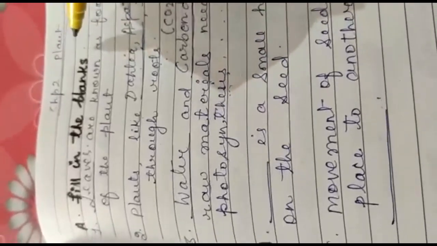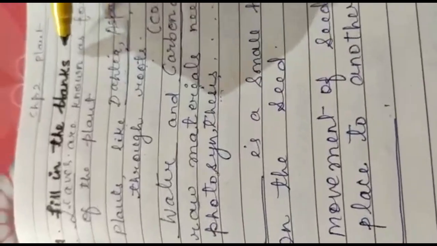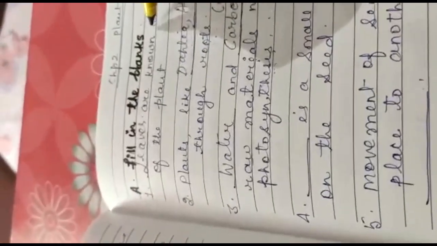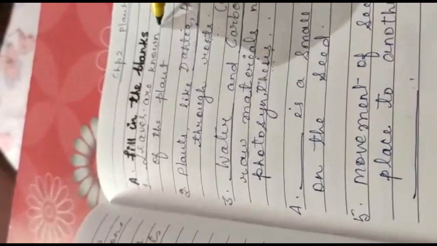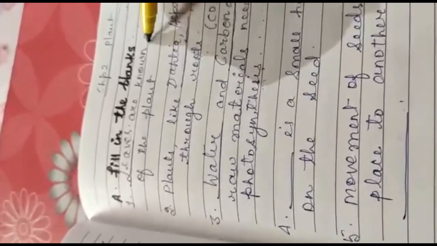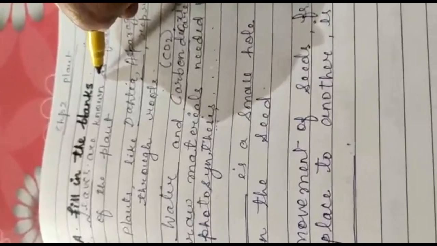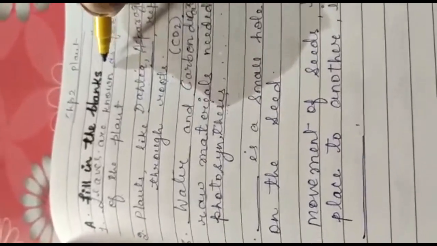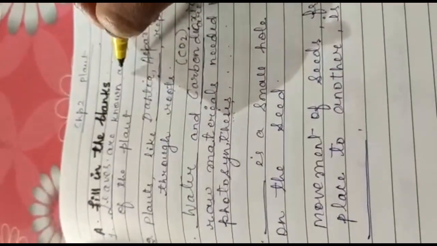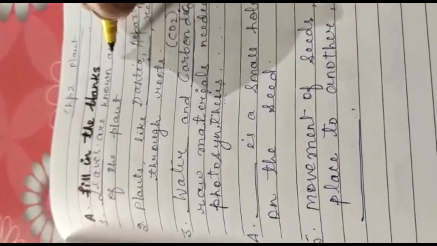Before starting the exercise of chapter 2, Plants, I want to give an overview of the topics that you have already learnt. First, I introduce the topic photosynthesis and the process. After that, reproduction in plants through seeds and vegetative parts.